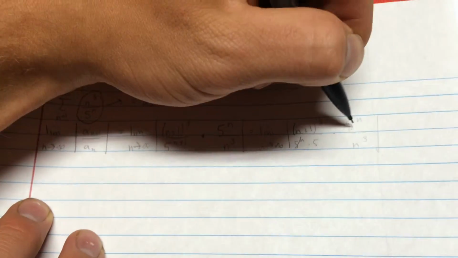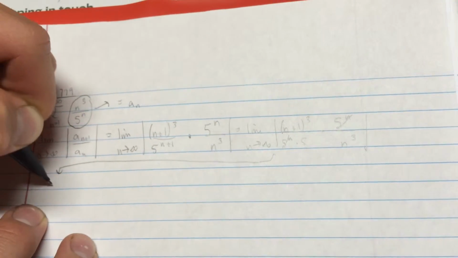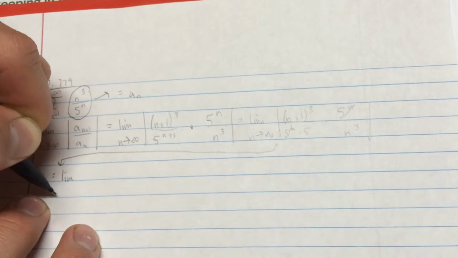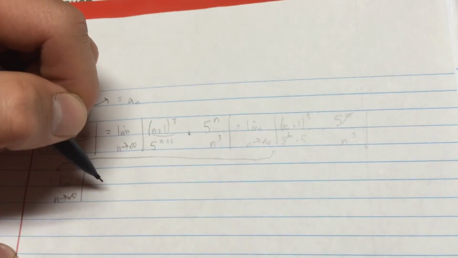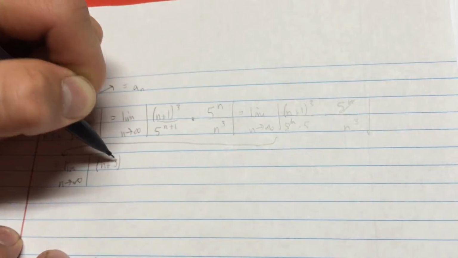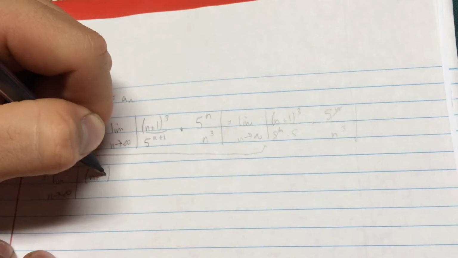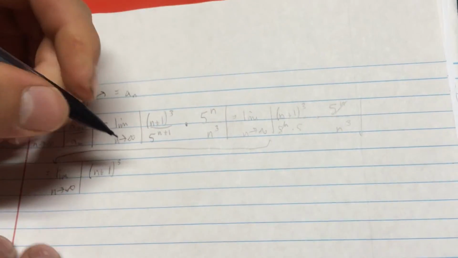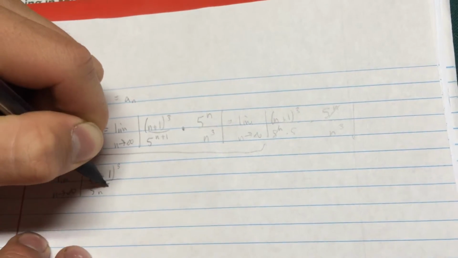And the 5 to the n's cancel out. Just bring my work over here. Limit as n approaches infinity of n plus 1 to the third power over 5n cubed.